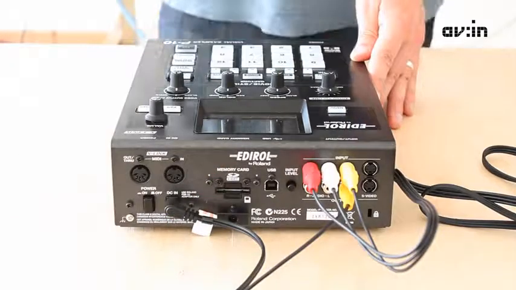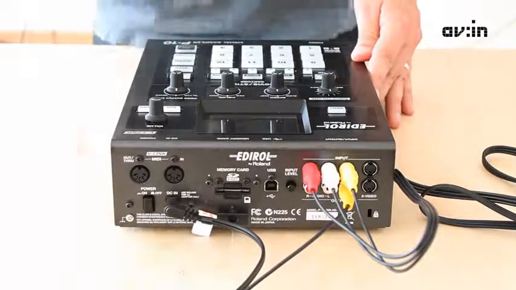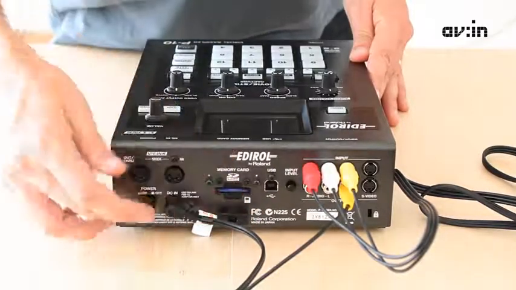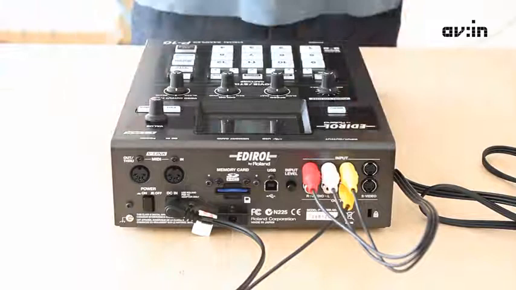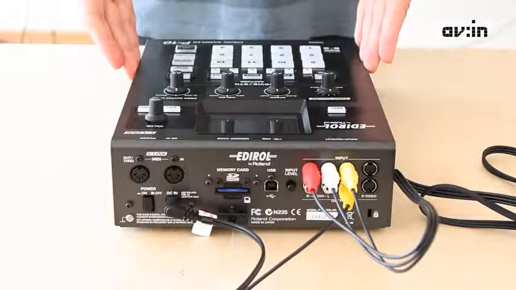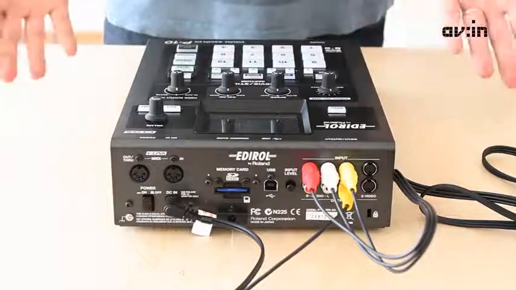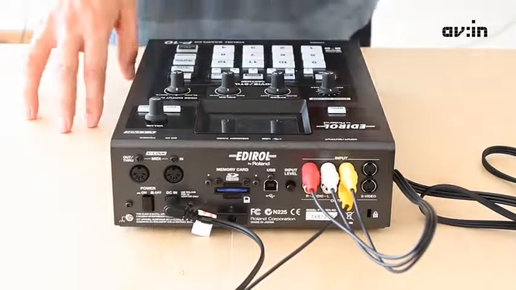You go into your computer, you save your files from there, and then you go back into the SD slot, load the SD card, turn on the machine, and then you've got a whole different set of audio-visual files to play with. There you go.